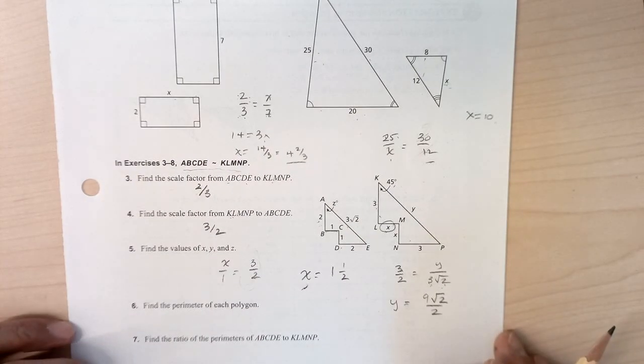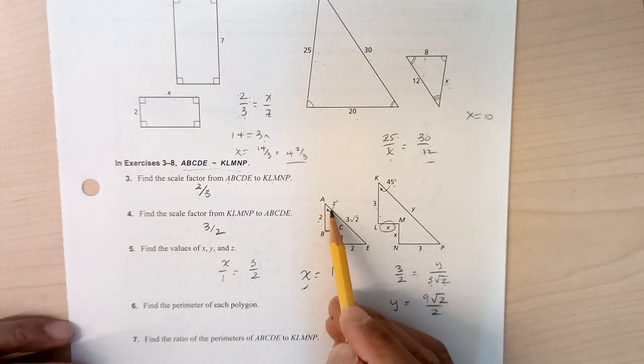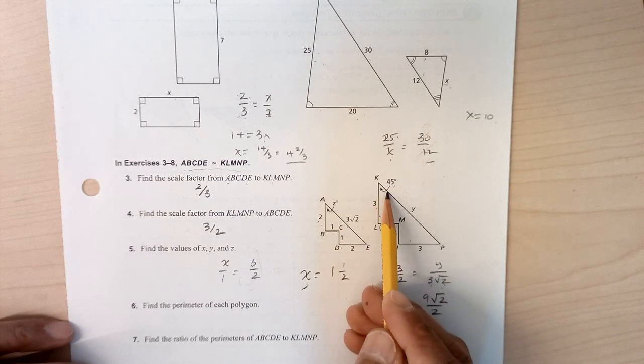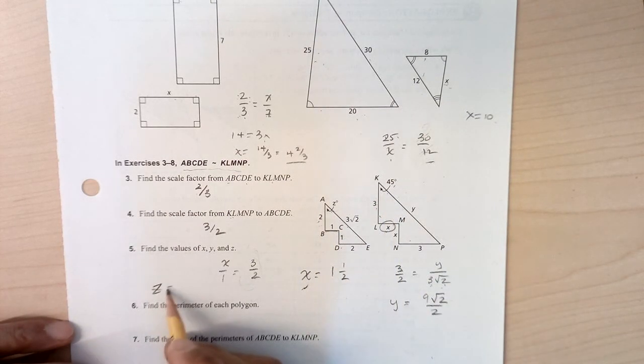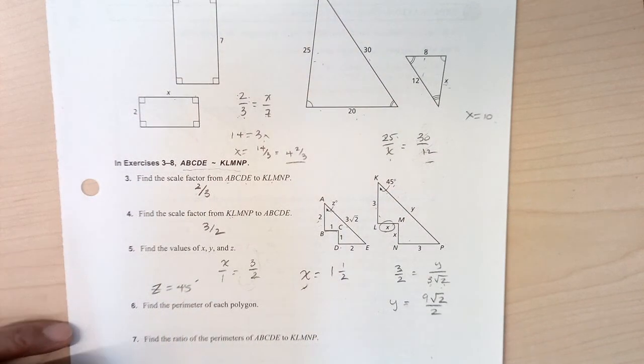Okay, now you can see it. And then lastly, to find the value of z, z is angle A. Angle A corresponds with angle K, so z should be 45 degrees. And then we'll continue this in the next part.